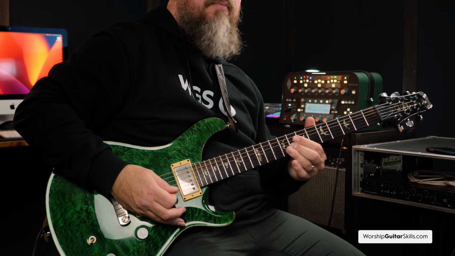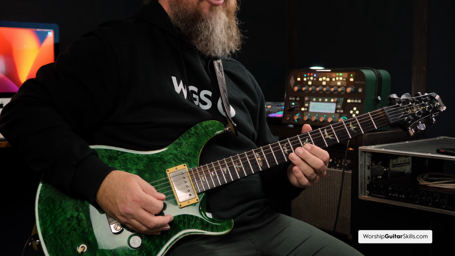So for now, what I'm going to do is really quickly break down that part that I played in the beginning. The first chord was a G major chord. So I started on this G note, and I used the concept of a neighbor tone.